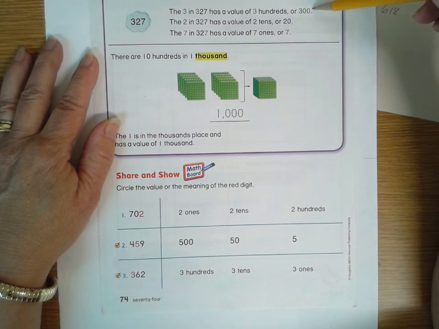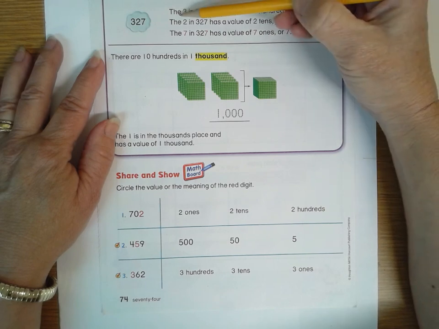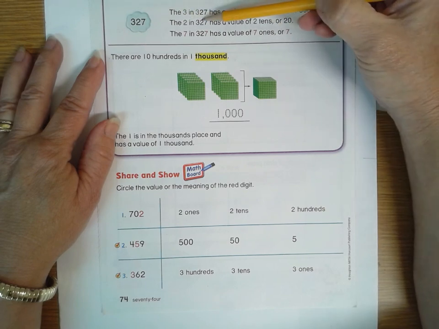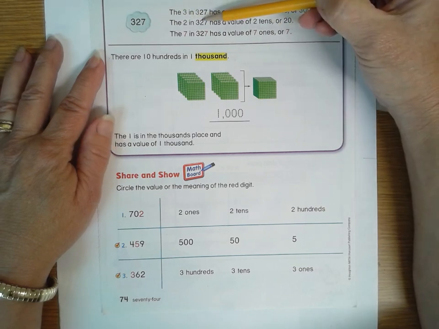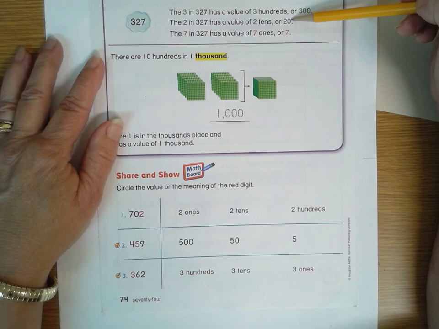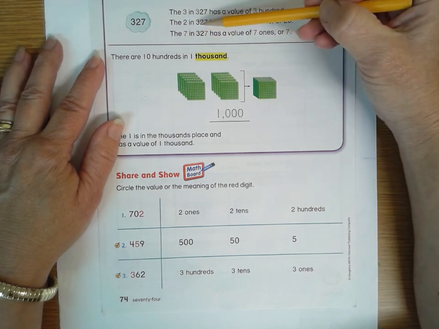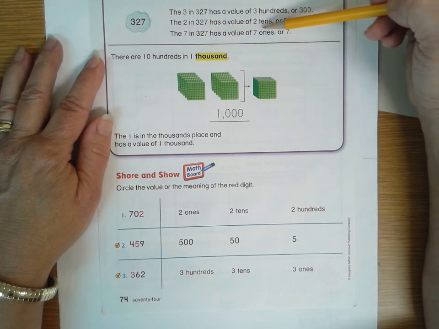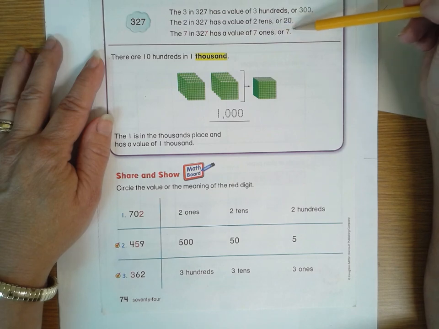If we just write the number, it's 300. The 2 in 327 has a value of 2 tens or 20. 2 tens is 20. And the 7 in 327 has a value of 7 ones or 7.